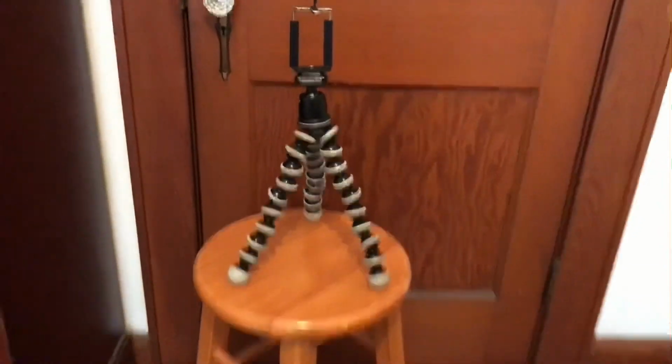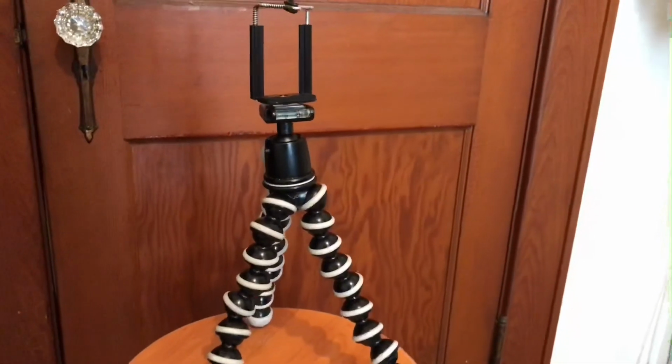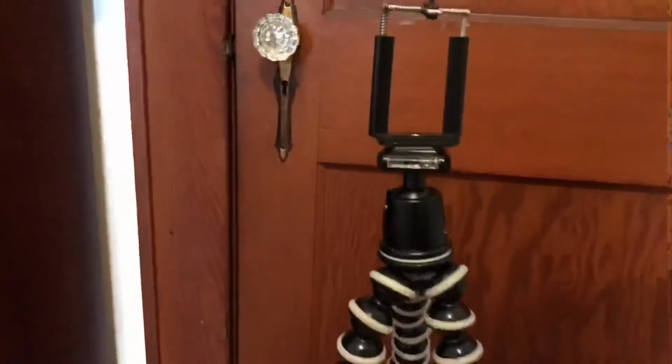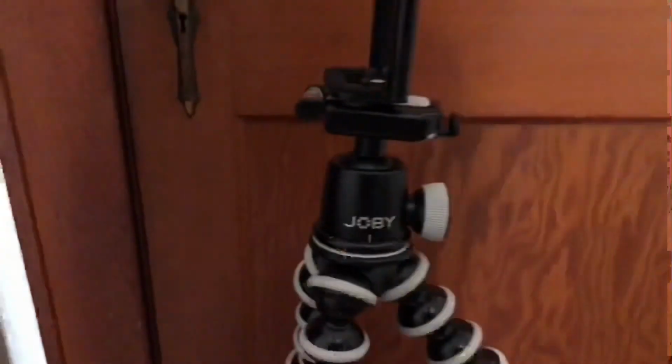A tripod. You're gonna need it. I hate to say it, you're gonna need it. I'm gonna show you the ones that I use. I use one that I borrowed from a friend of mine. This tripod basically is bendable, flexible. You can do whatever you want with it.